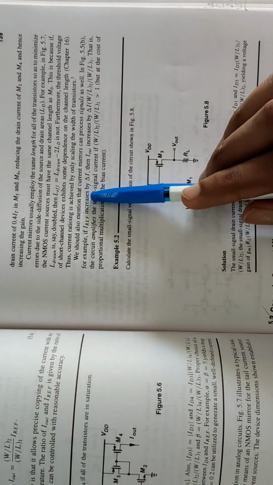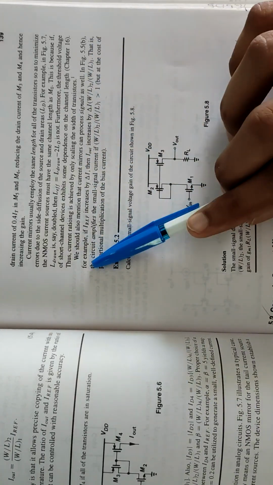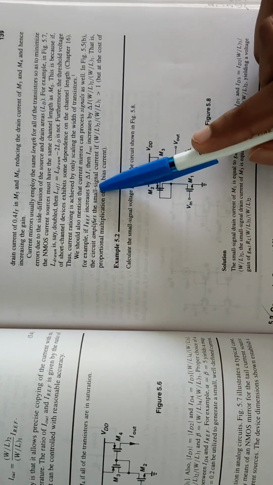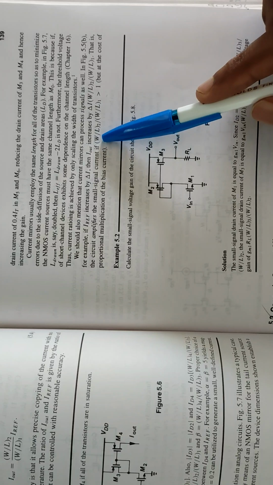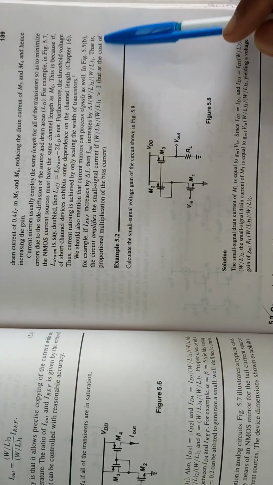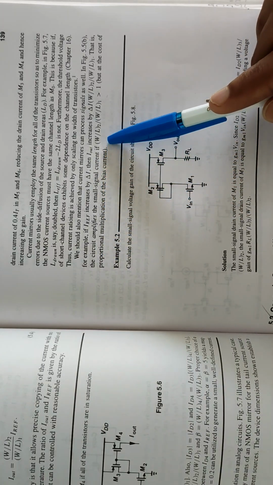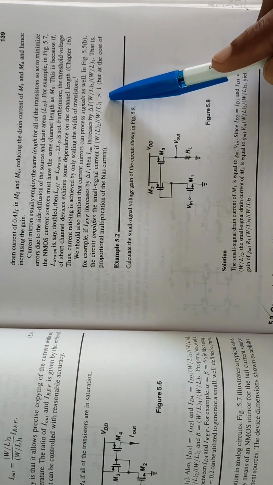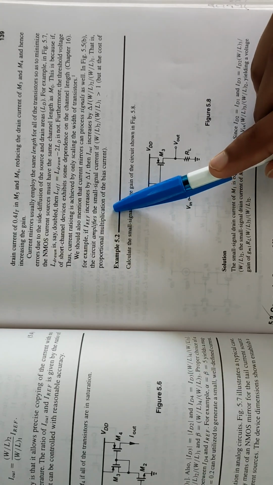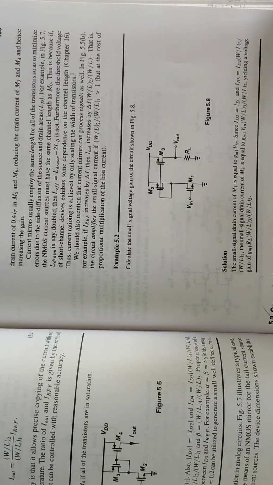We should also mention that current mirrors can process signals as well. In figure B, for example, if I reference increases by delta I, then I out increases by delta I times (W/L)2 / (W/L)1. That is, the current mirror amplifies the small-signal current if (W/L)2 / (W/L)1 is greater than 1, but at the cost of proportional multiplication of the bias current. Thank you.